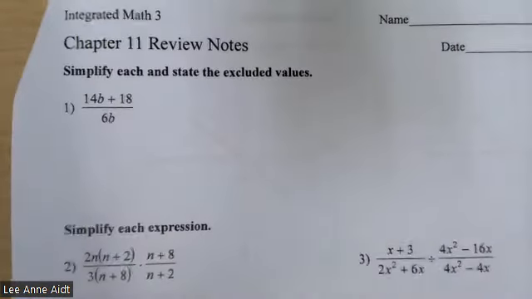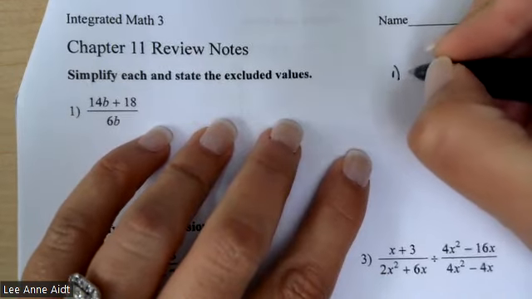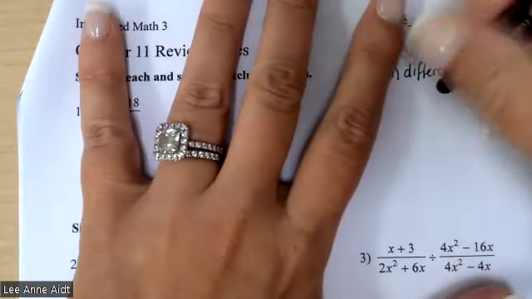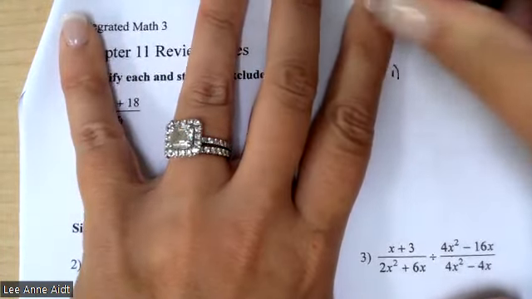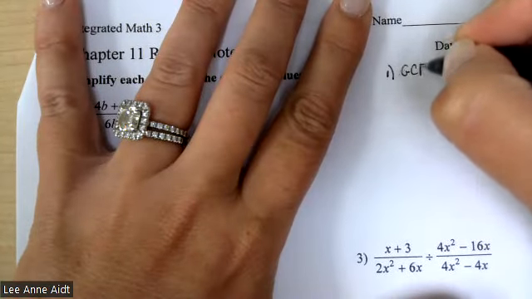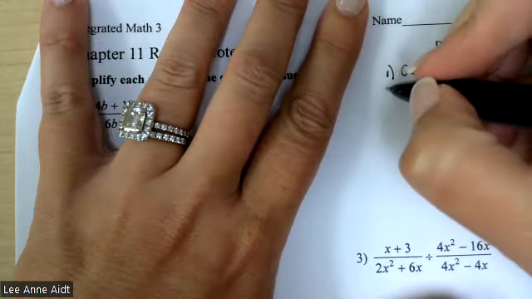Okay, so what you do is you look for, actually, no, let's write GCF first because GCF should always come first. I need Mr. Guinan to pop his head in right now and just yell GCF really loud. Okay, you look for GCF.